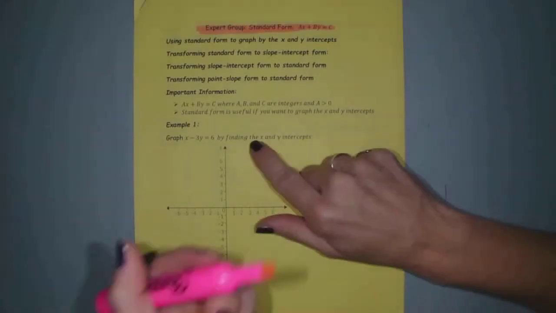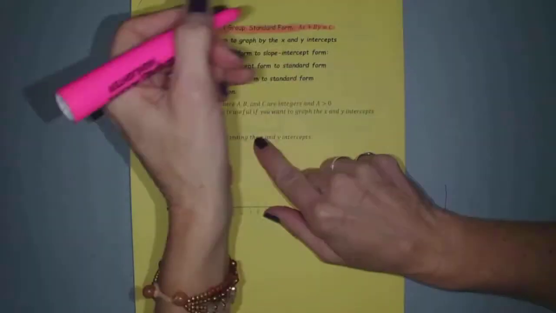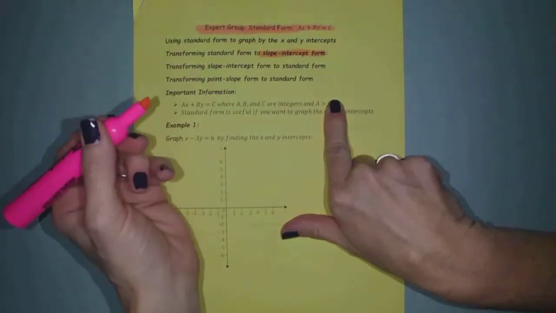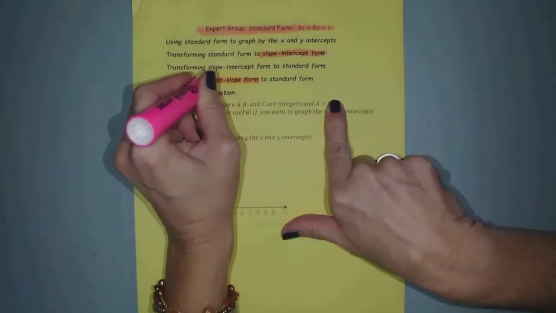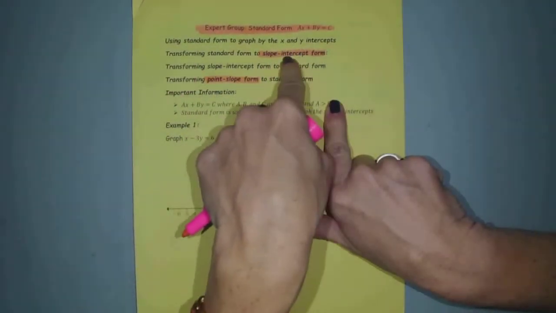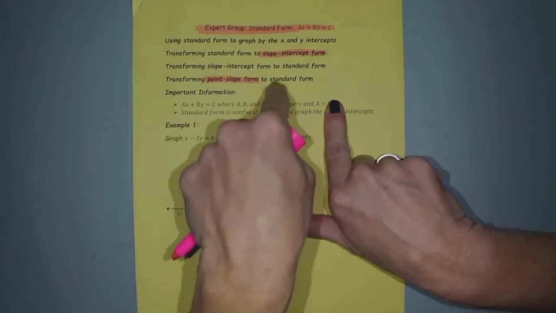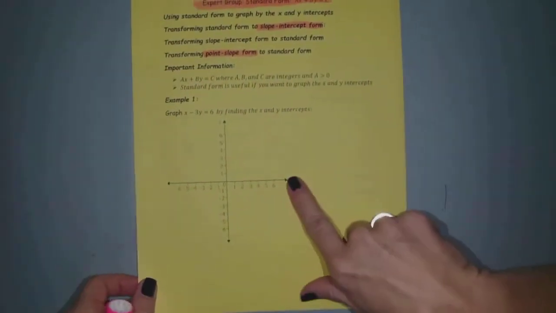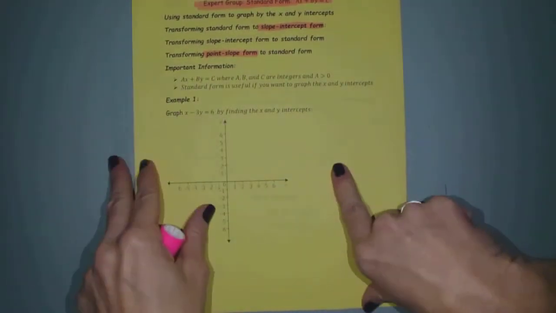Now, some of this terminology, like slope intercept form and point slope form, you might not know what that is yet. The other expert groups are going to be teaching you about these things, but in my examples here for you guys today, it's not going to affect what you're doing. So let's look into the important information.